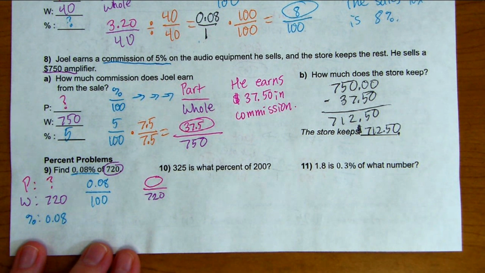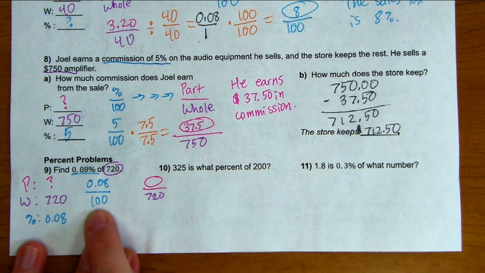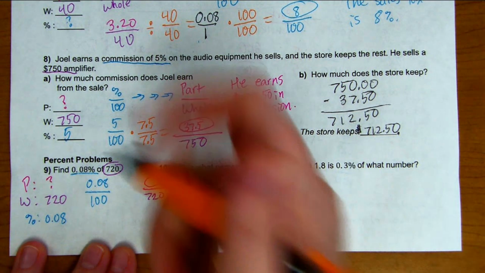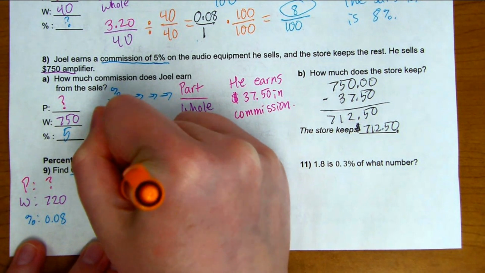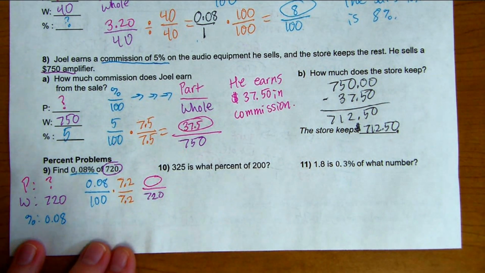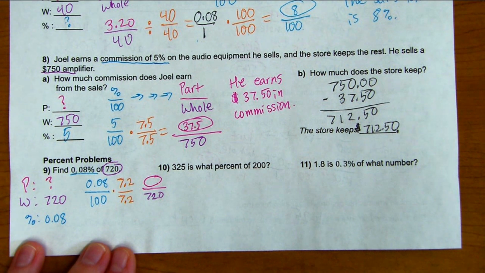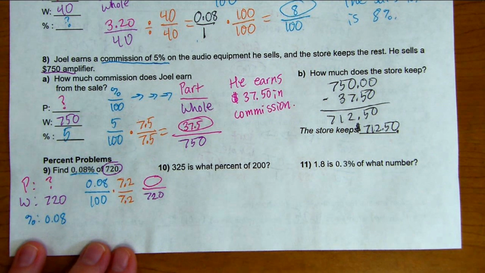If we're looking at this, I can turn 100 into 720 by scaling this up by a factor of 7.2. So if I multiply both the numerator and the denominator by 7.2, then we can calculate what the part is. 7.2 times 0.08 works out to be 0.576.